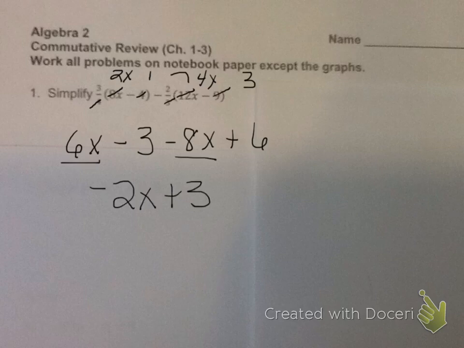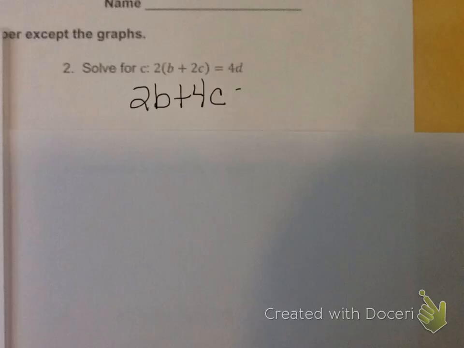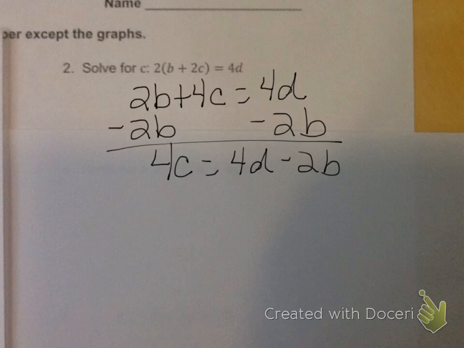Make sure you solve by doing the distributive property and then combining like terms. This is not an equation, so it is an expression that needs to be simplified. We're going to solve for C, so we subtract the 2b and then divide everything by 4.